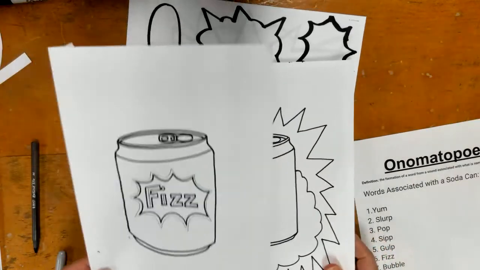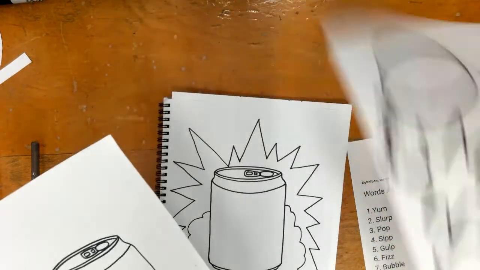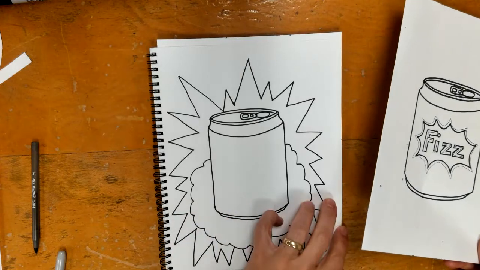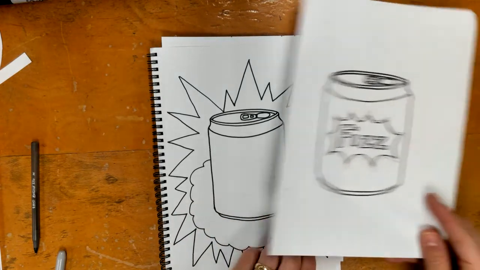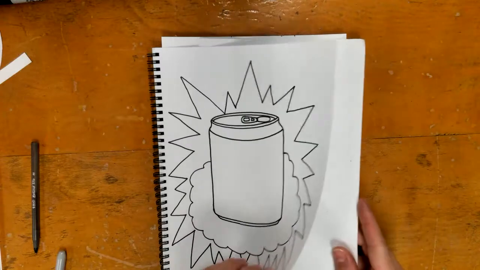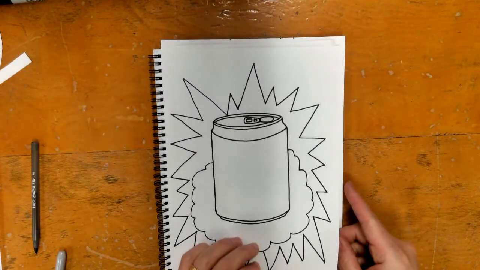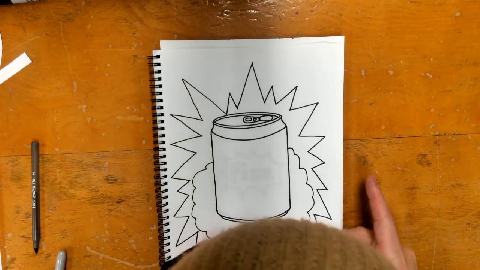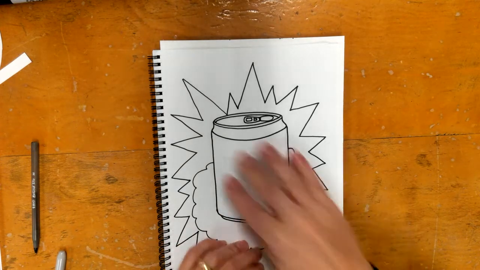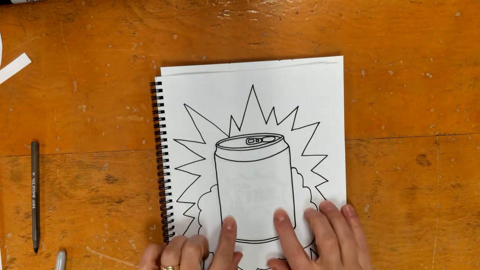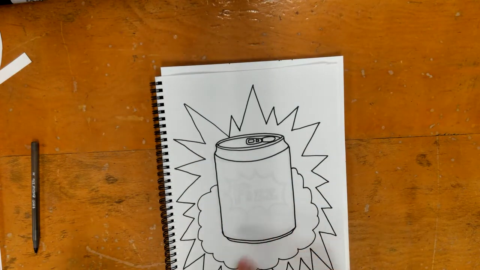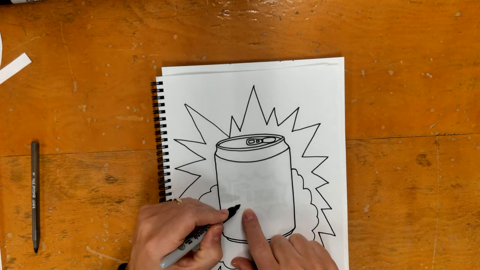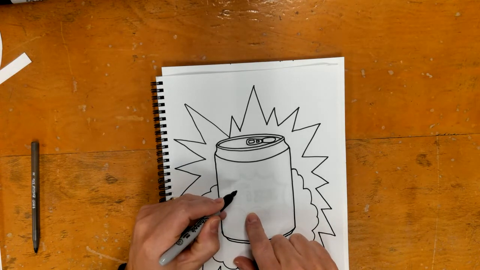So now I'm going to bring this in. I'm going to remove all this so that you guys aren't confused. And now I'm going to slide my practice one underneath. I'm going to line it up. It doesn't have to line up perfectly. It just needs to kind of be there so you can see it. One other thing, my font is very straight and has lots of pointy corners.